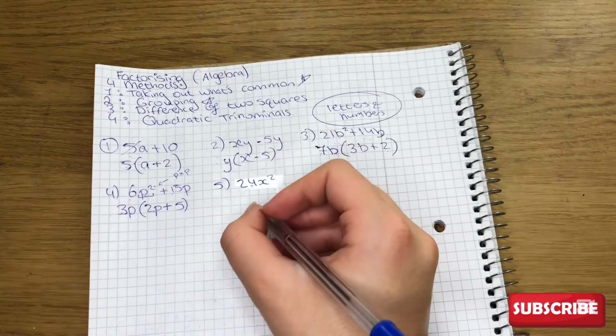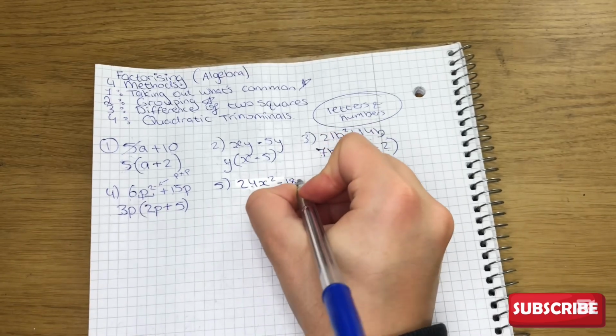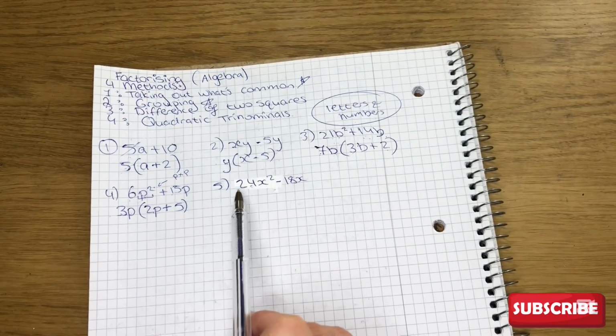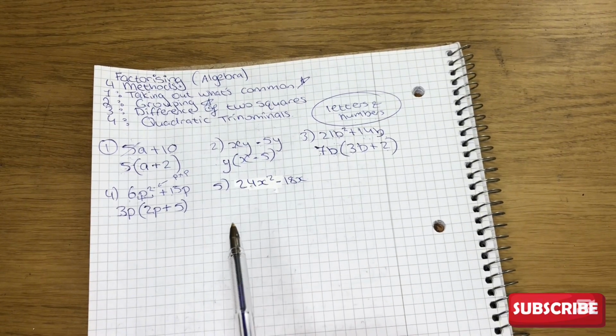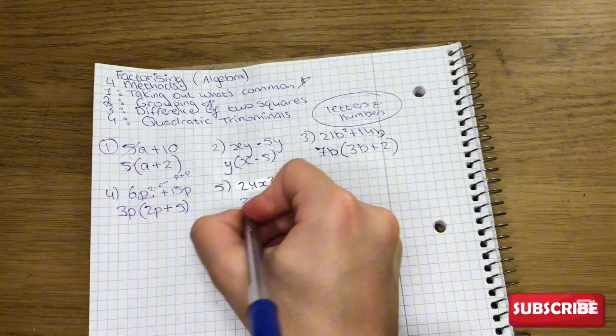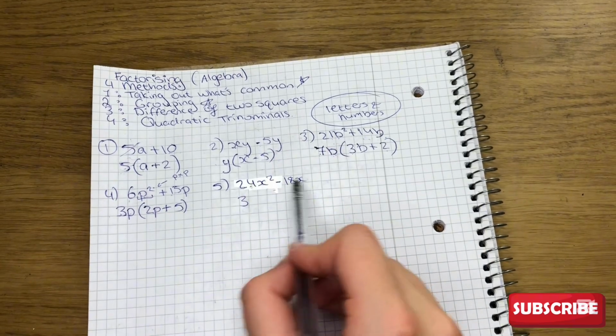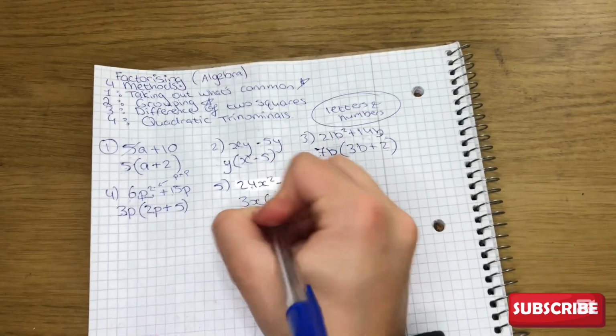24x squared minus 18x. Okay, so what is common between 24 and 18? If you said 3, well done. 3. Right? What else is common? The x's are common as well, so we're going to put that x in there as well.